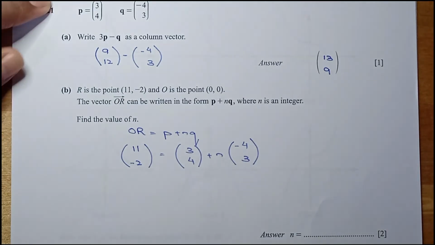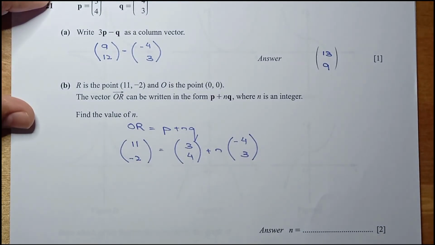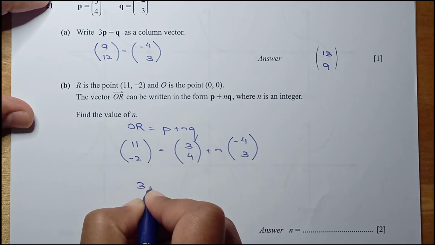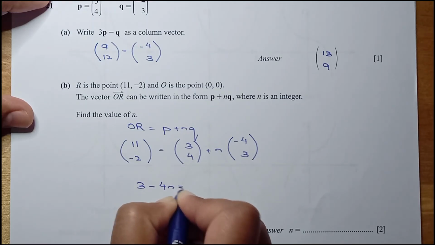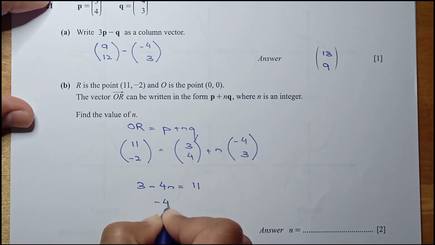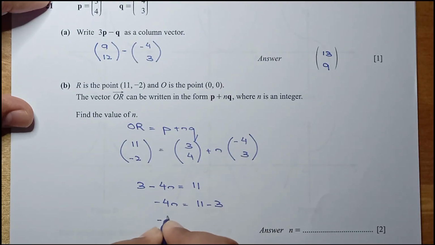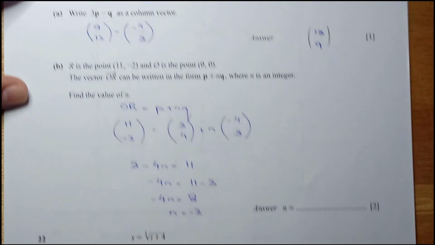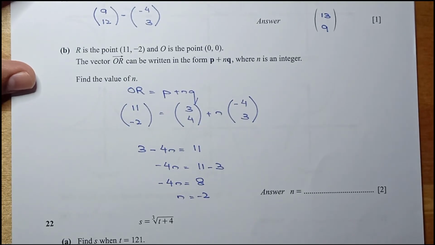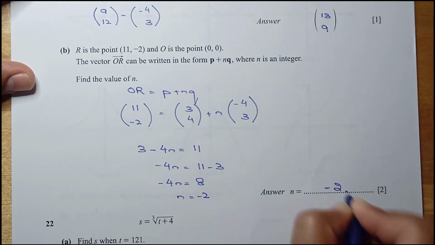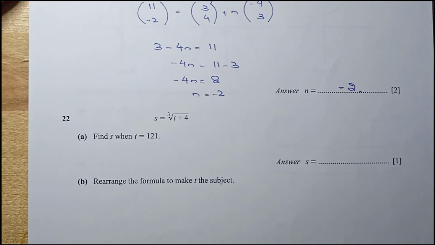Okay, so let's find the value for N. Making an equation, 3 minus 4N would be equal to 11. So minus 4N would be equal to 11 minus 3, which is 8. N would be equal to -2, because 4 times 2 is 8. So N is -2.